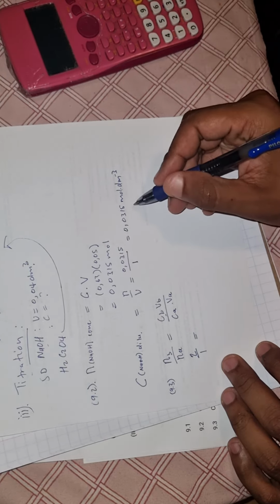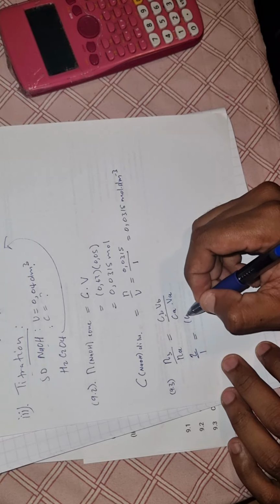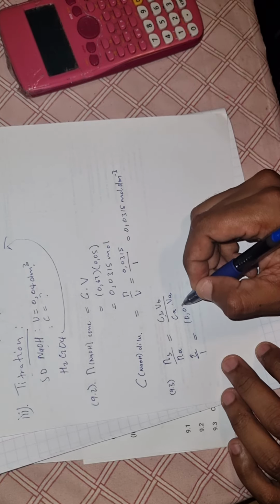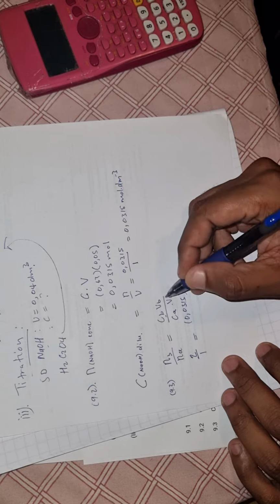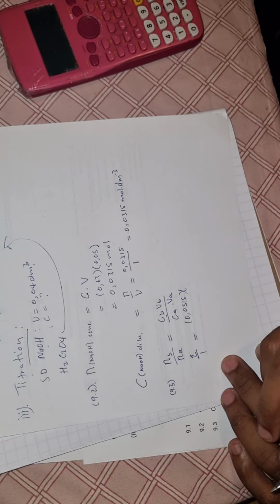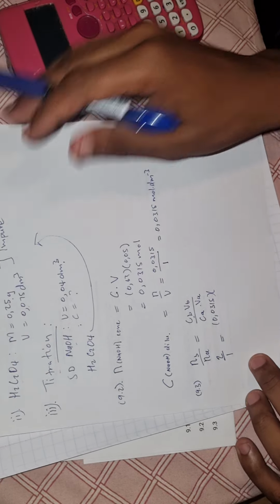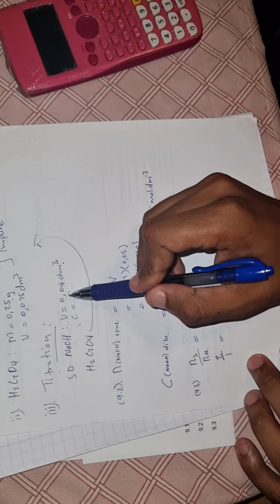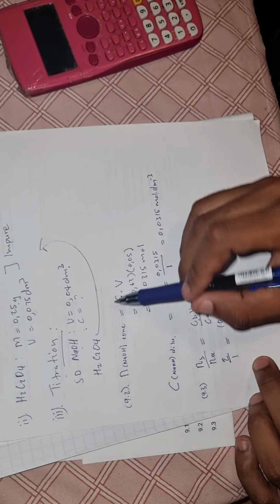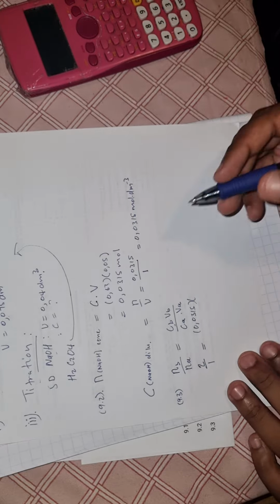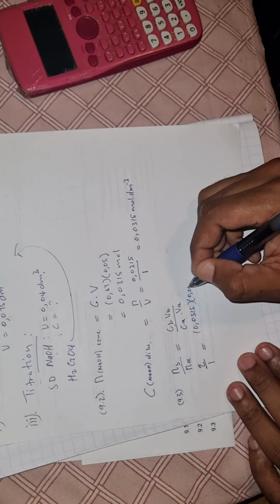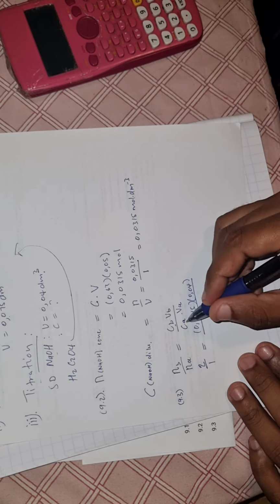The concentration of base is 0.0315. The volume of base in this case is the one that was titrated for the neutralization reaction to take place by the end of the reaction, which is the end point, 0.04. That is 0.04 divided by the concentration of acid.